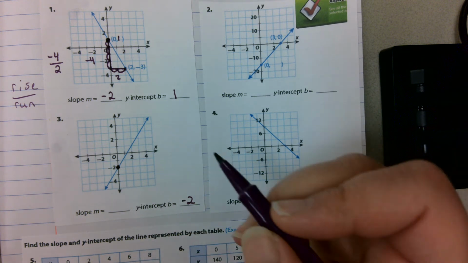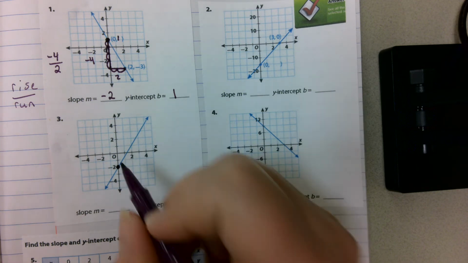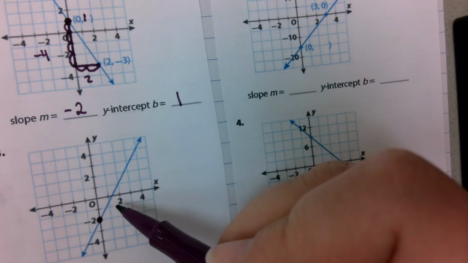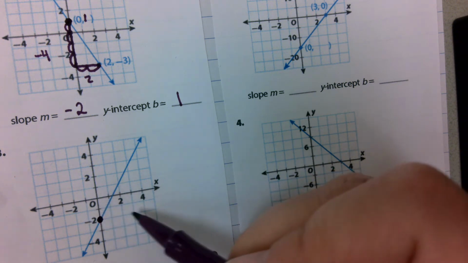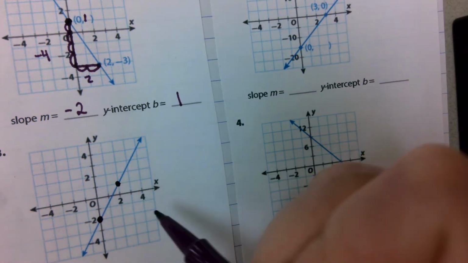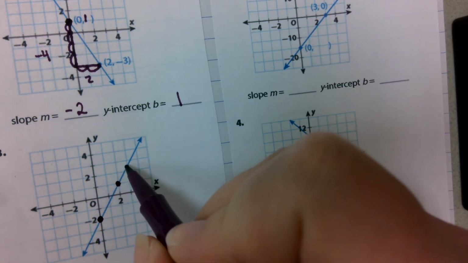My slope is my rise over run, so I need to find another point on the graph, and I'm going to zoom in here so you can see it. I am looking where the line also goes through where my horizontal and vertical grid lines cross. So I'm looking where the lines intersect. So that's going to be right here. If I went here, it's in between.